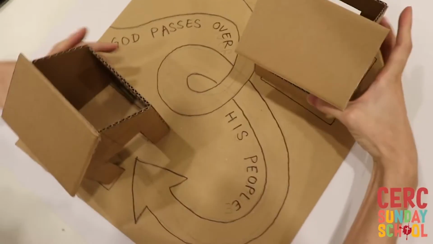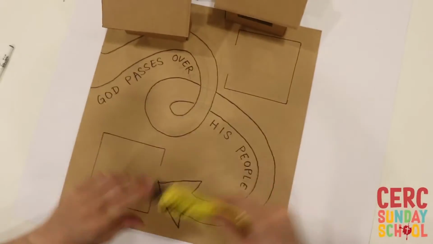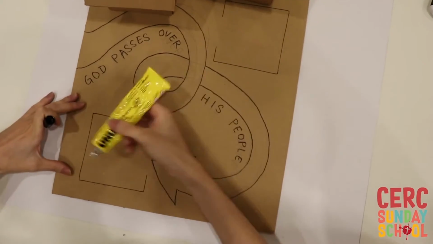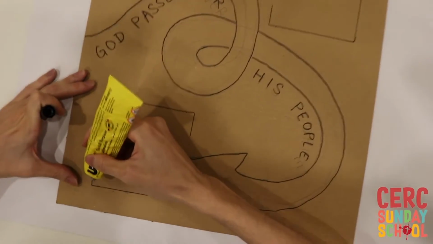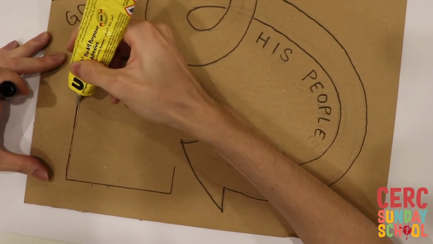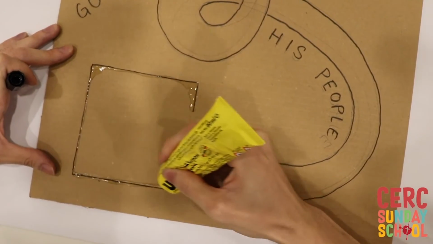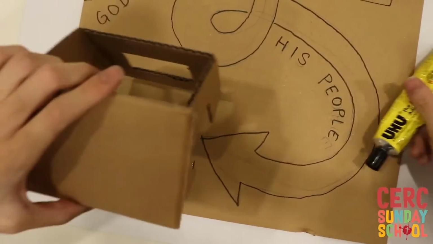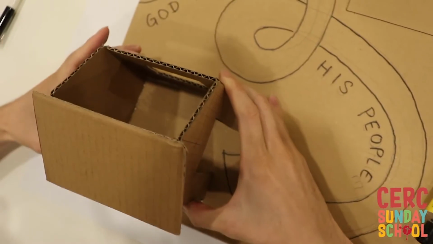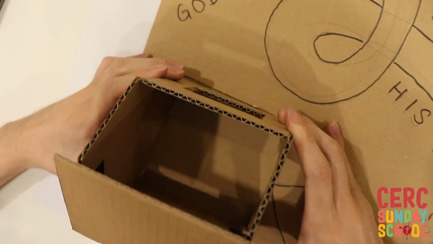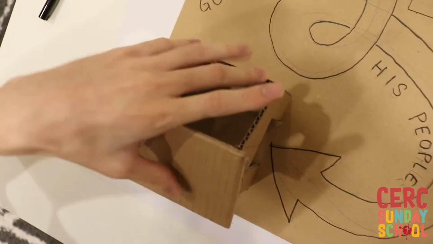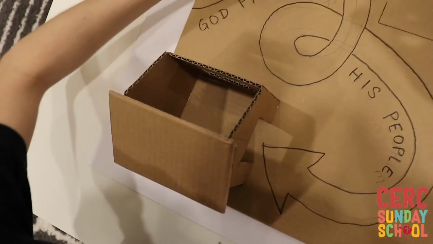So what we're going to do, we're going to put them aside first, and we're going to apply glue along the outline of the houses. And we'll leave that to dry. Now let's do the other house.